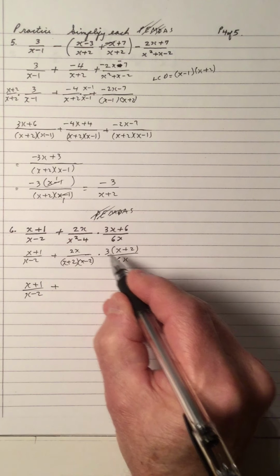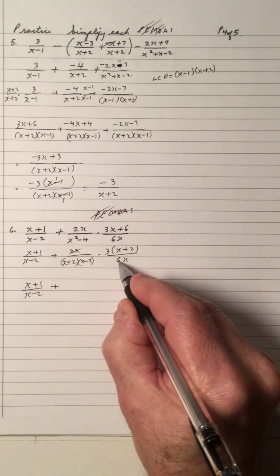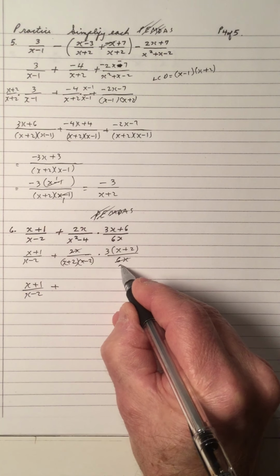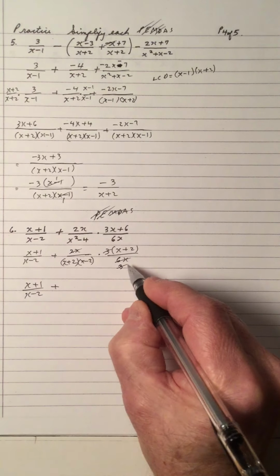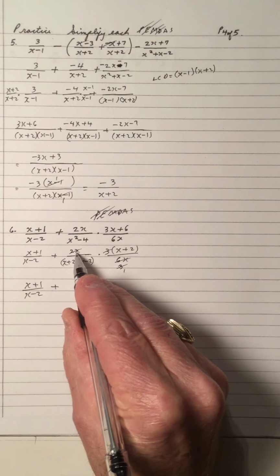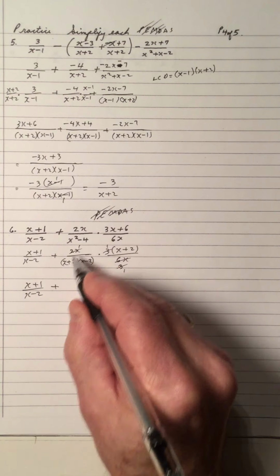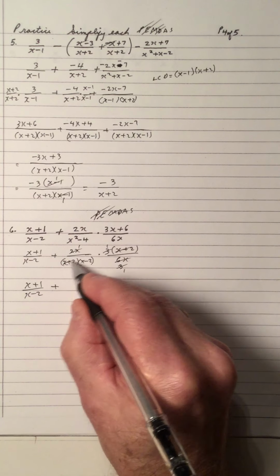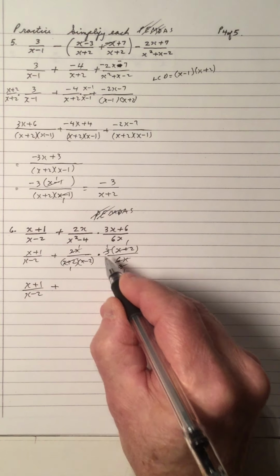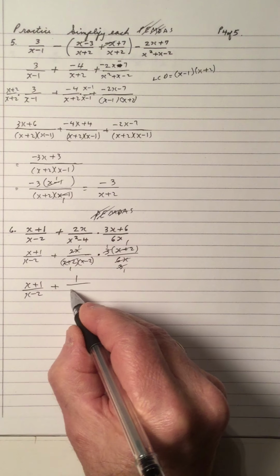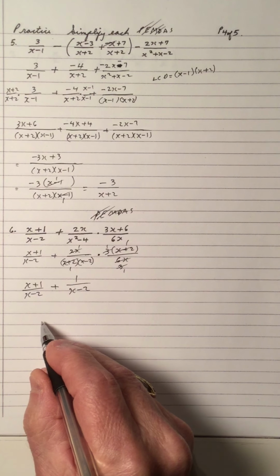2x times 3 is 6x, so 2x goes into 6x 3 times. 3 cancels into 3, so that's a 2x times 3x is 6x over 6x. You see they all cancel out. The x plus 2's cancel out, top and bottom, because you're multiplying. So you get 1 over x minus 2.